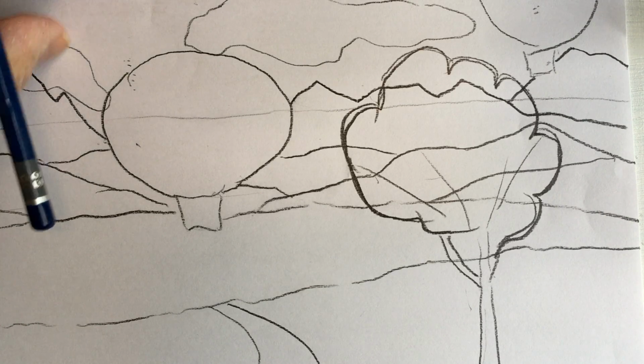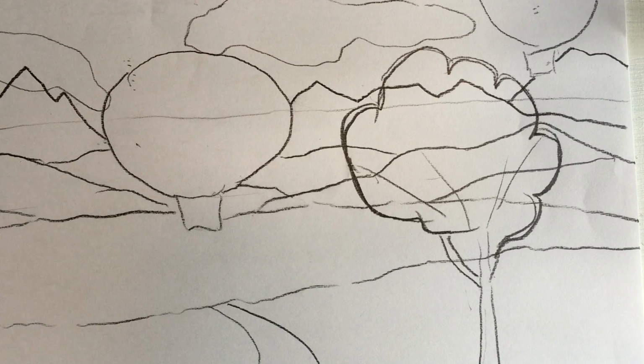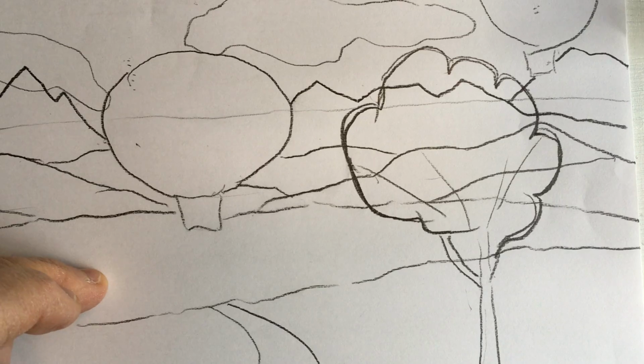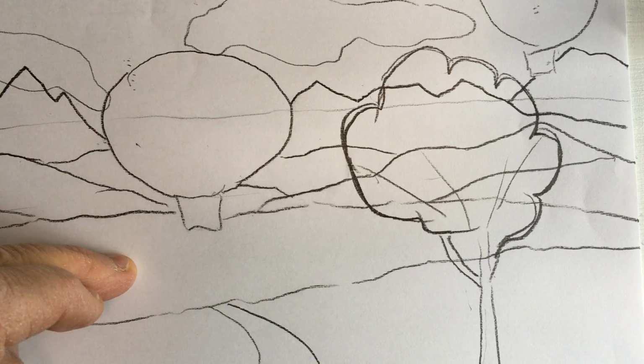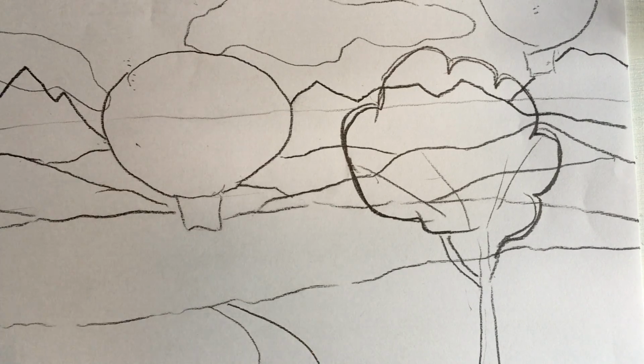So now I have a background with clouds. I have a middle ground with mountains, hills, and a lake. And this is all the stuff in the foreground. Those things are going to be bigger.